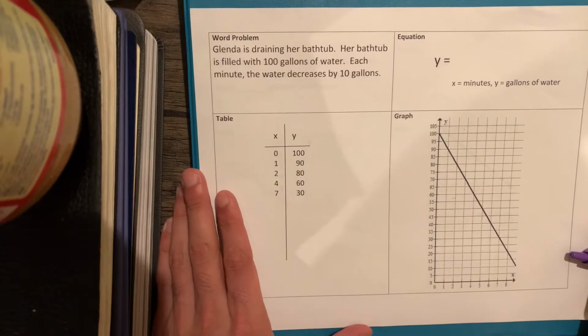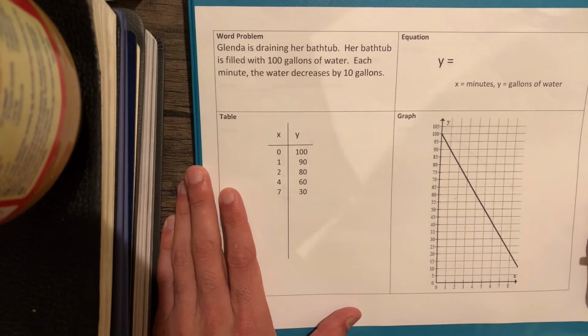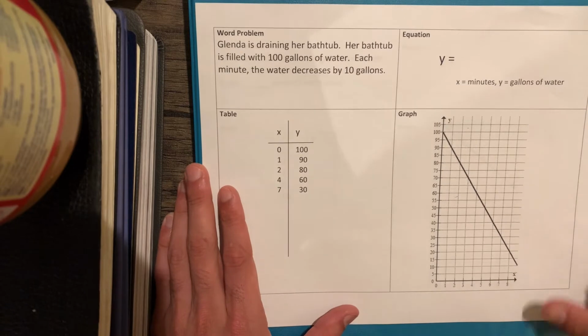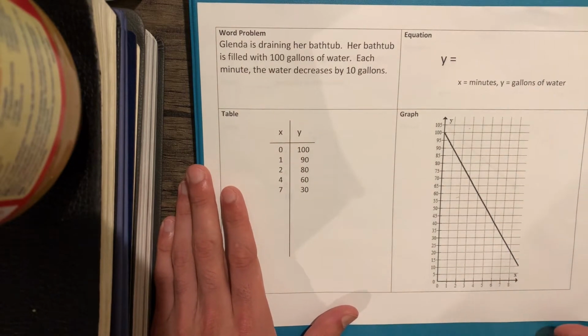All right, guys, we are here, and we are going to be doing a couple of worksheets of examples of real-life applications where we're dealing with lines and graphing lines. And I apologize for all the shadows. The lighting in here is not great, but we'll make it work.